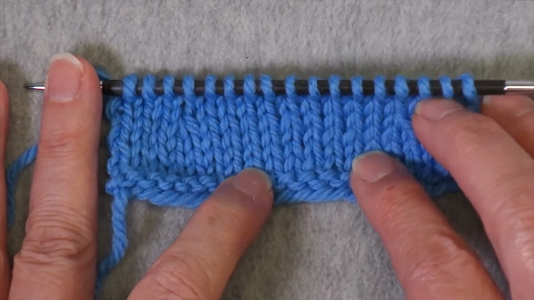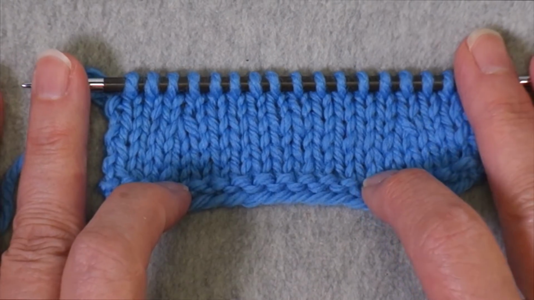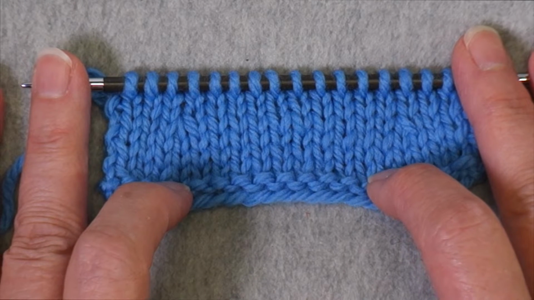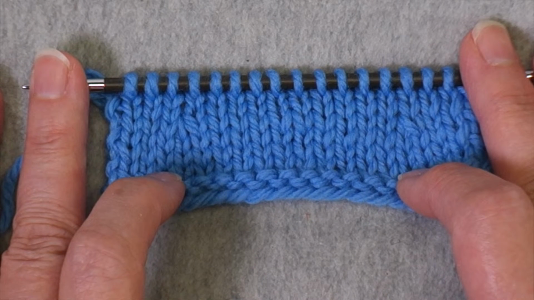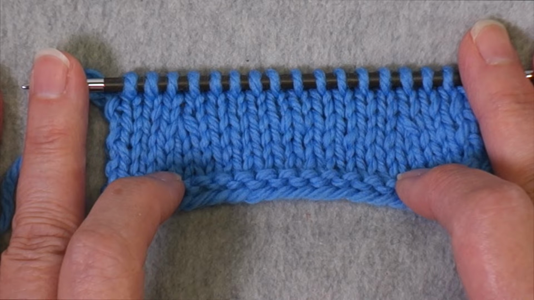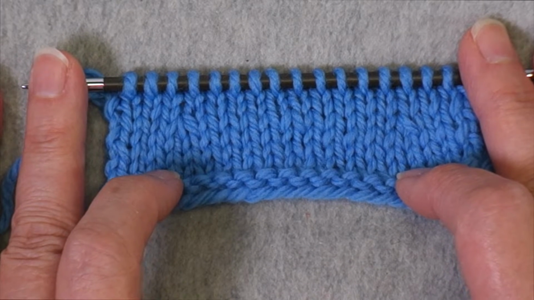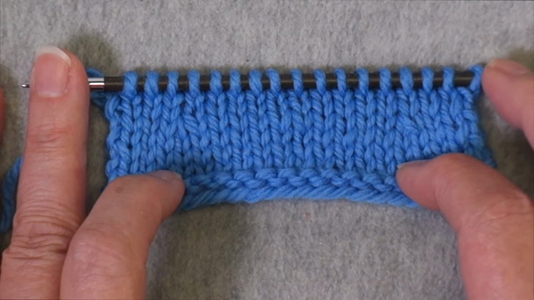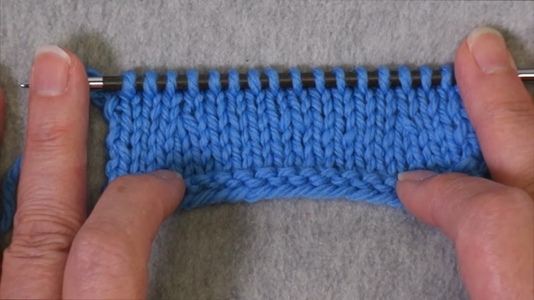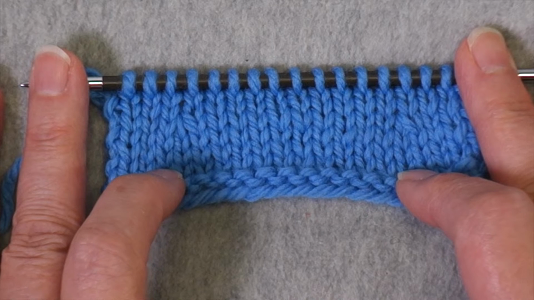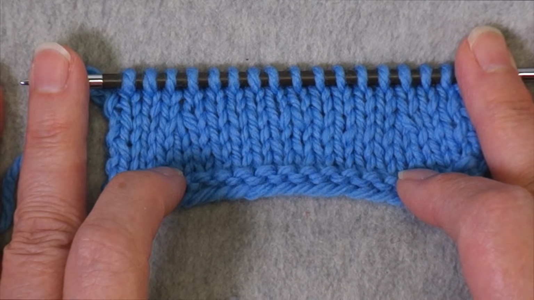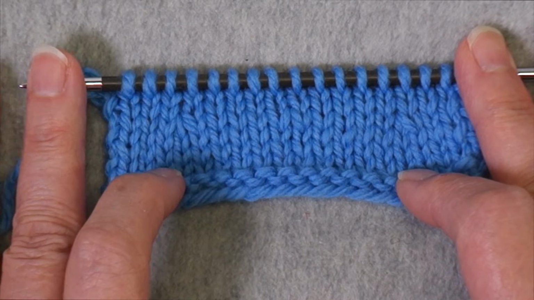This is the side of the fabric that will be seen when the project is finished. And the decreases that we do are knit decreases. We're working two knit stitches together and the result is a knit stitch. So those are three conditions that are often true, but not always. Sometimes one or more of those conditions is different.